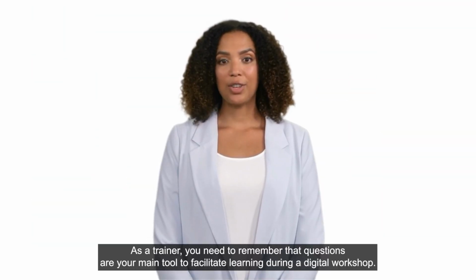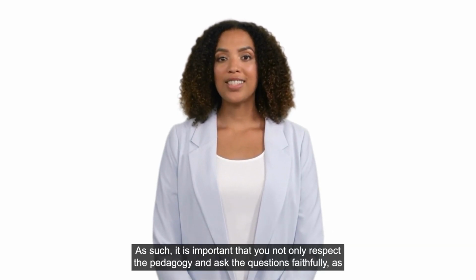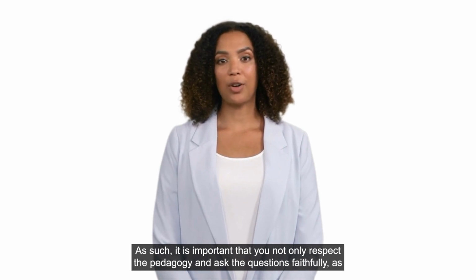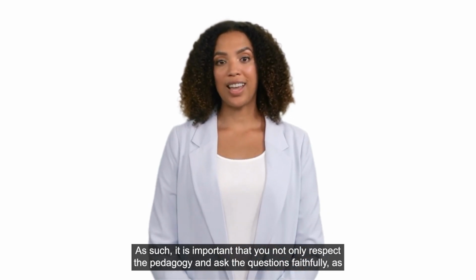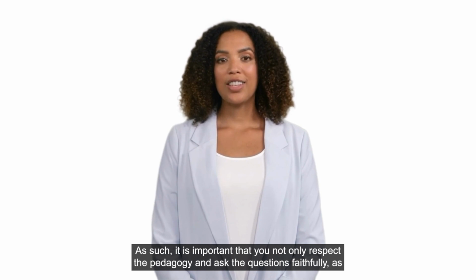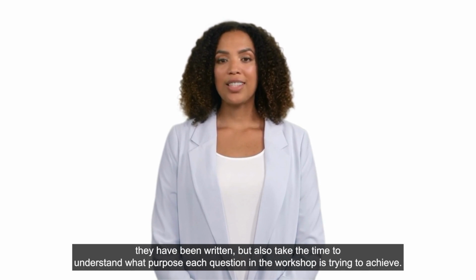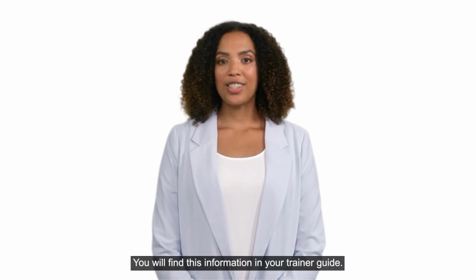As a trainer, you need to remember that questions are your main tool to facilitate learning during a digital workshop. As such, it is important that you not only respect the pedagogy and ask the questions faithfully as they have been written, but also take the time to understand what purpose each question in the workshop is trying to achieve. You will find this information in your trainer guide.